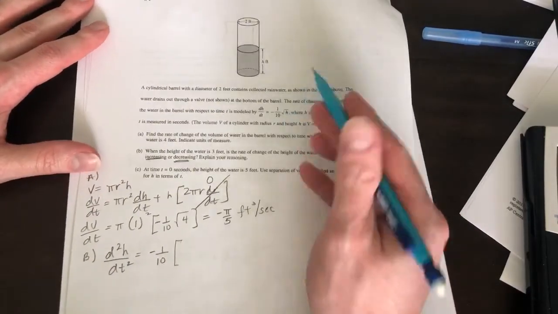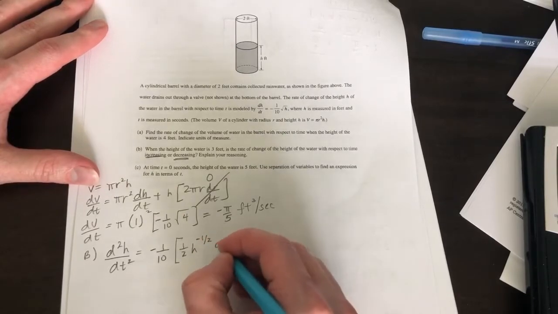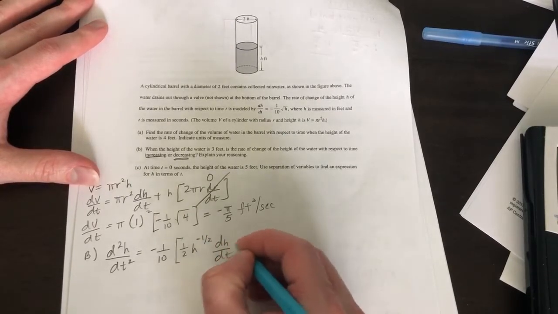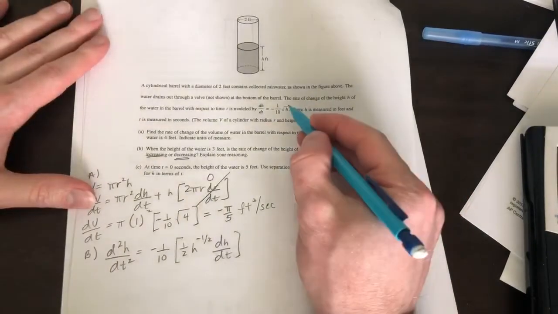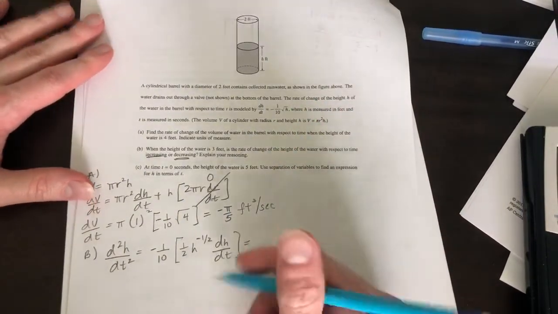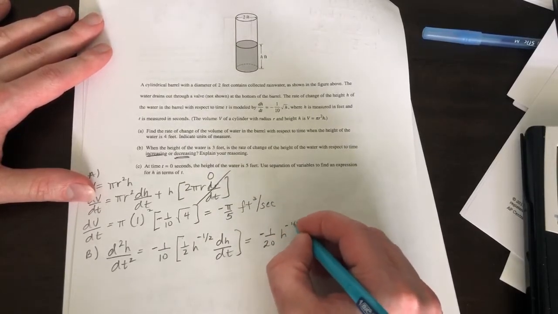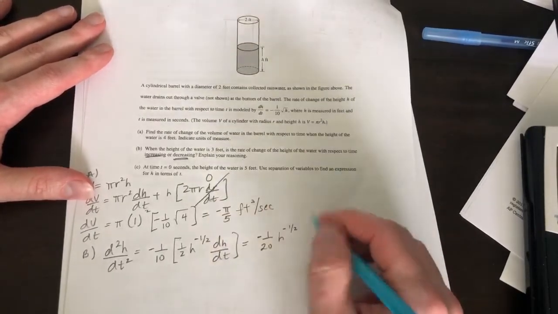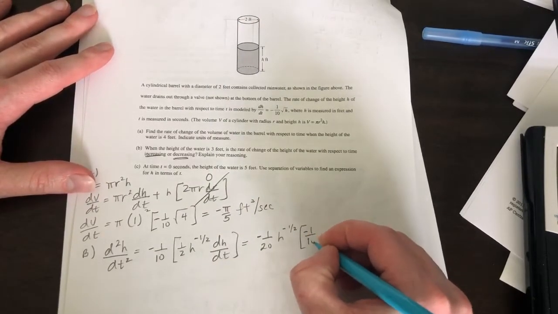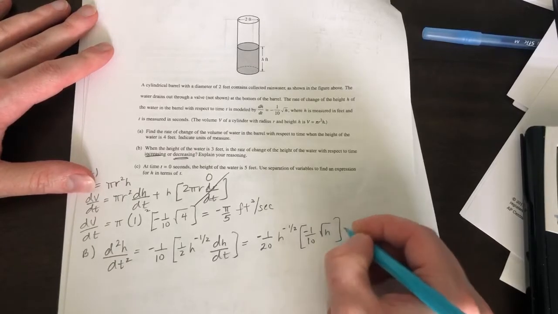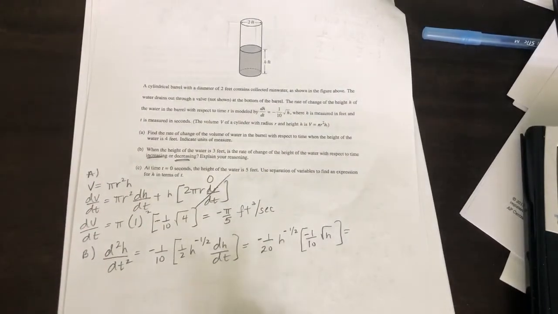The derivative of square root of h is going to be 1/2 h to the negative 1/2. And we're going to follow it by dh dt. Okay, now we know what dh dt is. dh dt is that up there. Okay, and I want to know when the height is equal to 3.